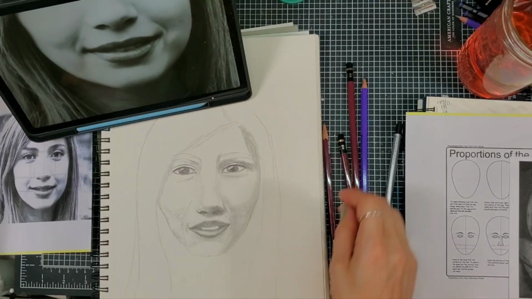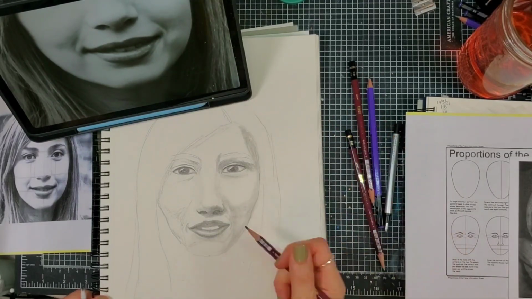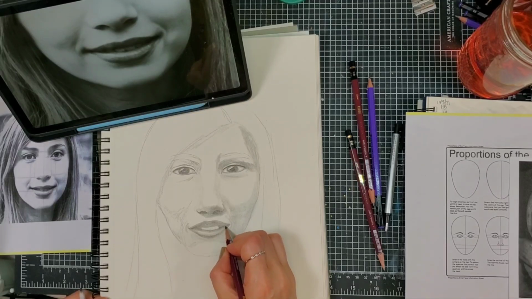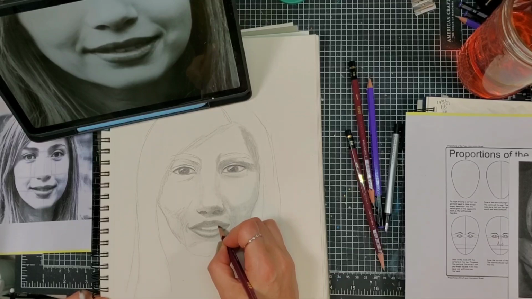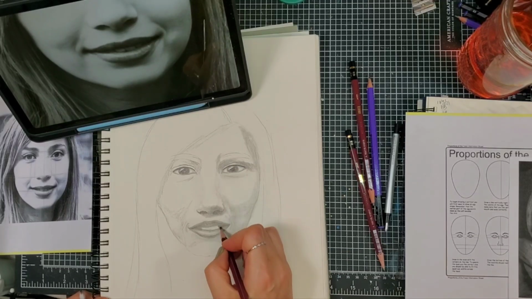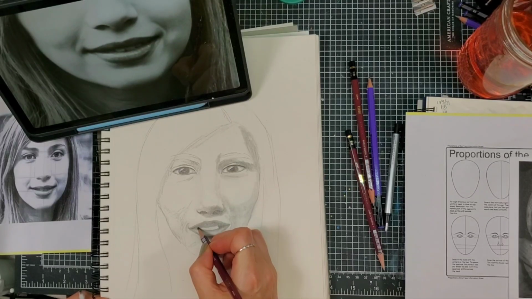Again, looks kind of flat. So I'm going to come in with a darker one. I get my 2B. Push that way back. Maybe further than it actually is, but that's all right.